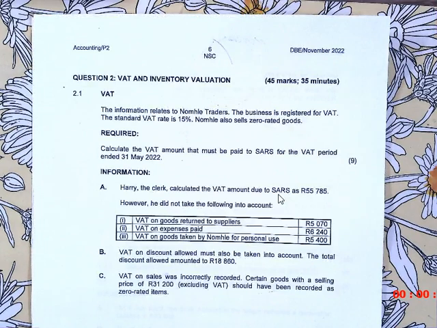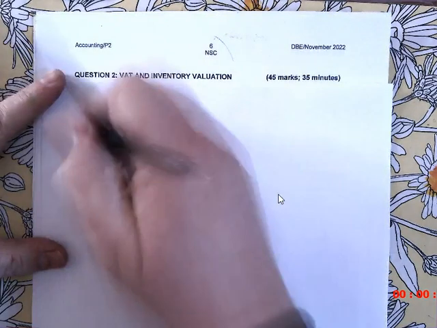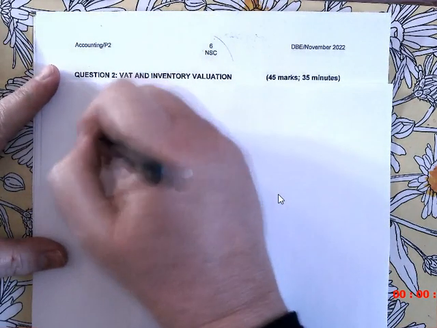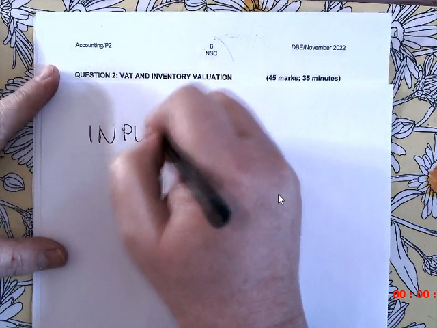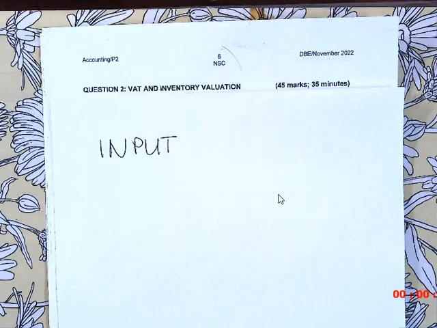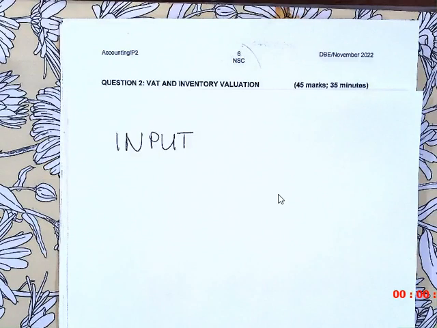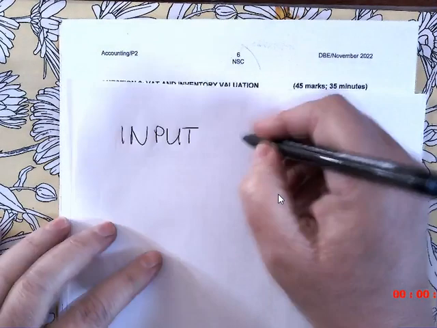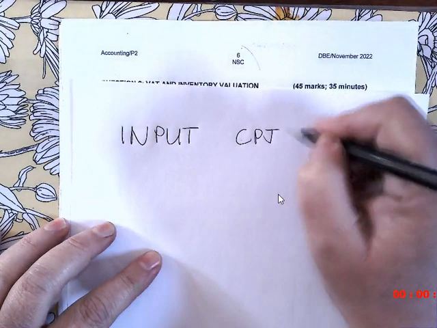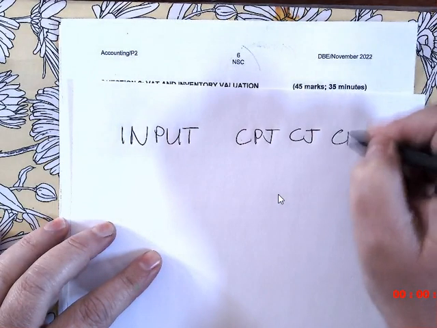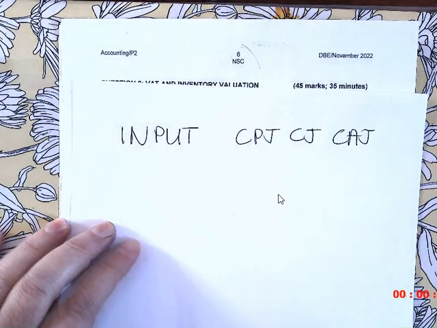So, now let's quickly do VAT. Now when I do VAT, we know we talk input VAT and output VAT. Input is what I put in when I pay. So input VAT goes with all my paying journals, so it would be CPJ, CJ, CAJ, right?